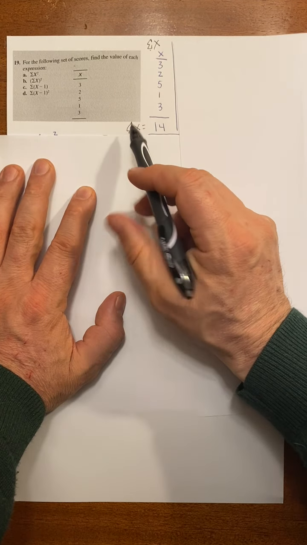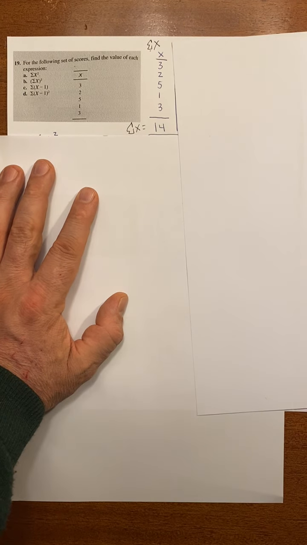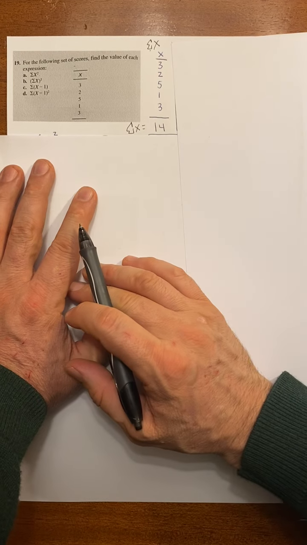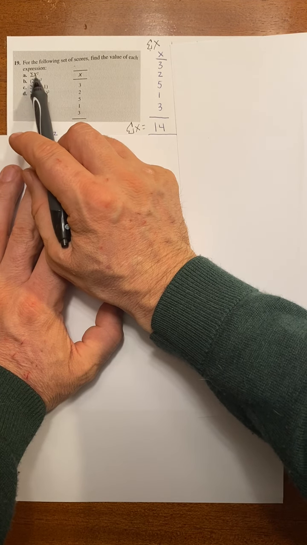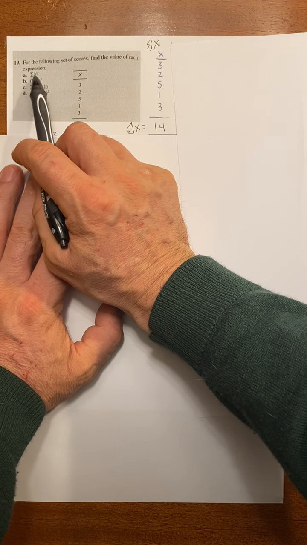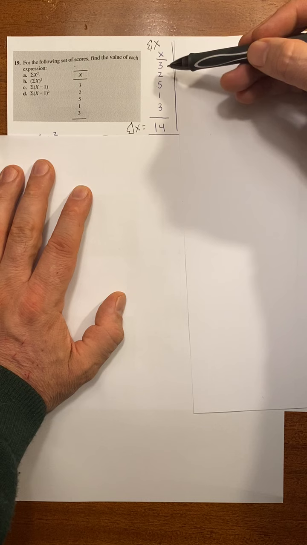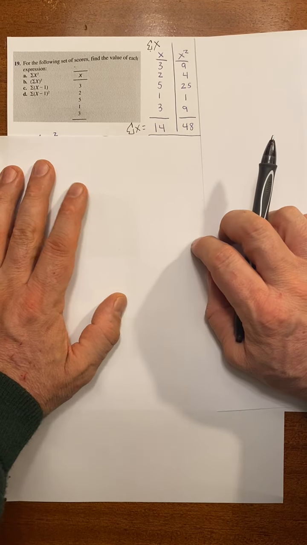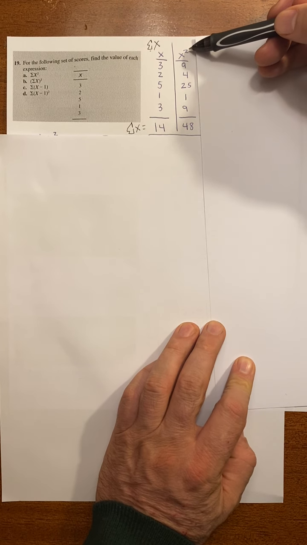Unfortunately, this does not answer any of these questions. So then what we've got to do is now dig into trying to answer each of these. Let's say we'll start with item A. What is the sum of X squared? Basically what they're saying to do there is to take that X column and now square each number in the X column like this. Okay, so I'm taking my x's, and I'm going to square each one of them.